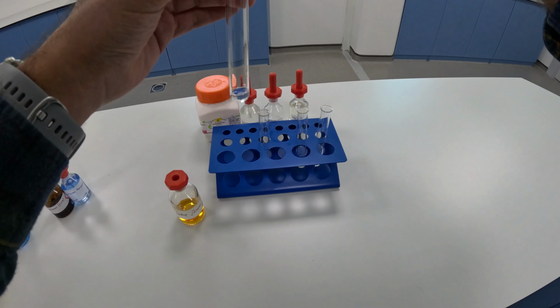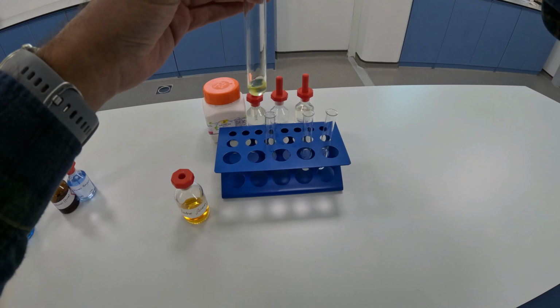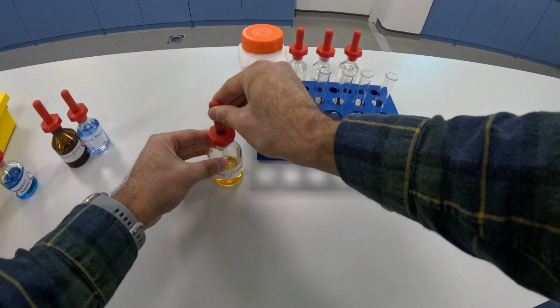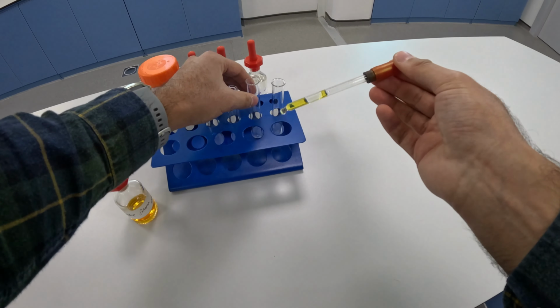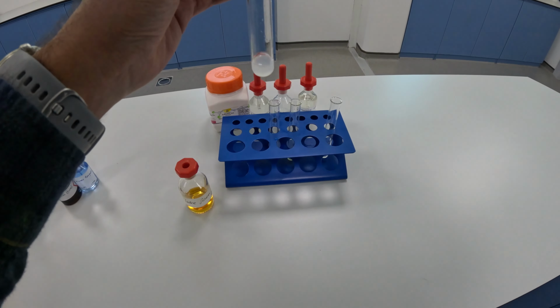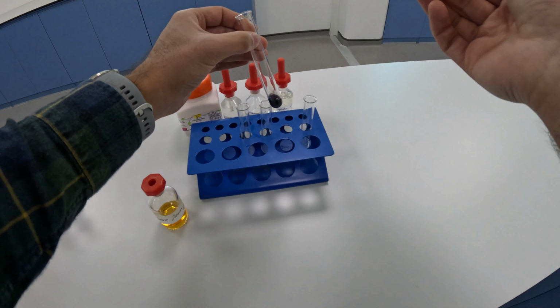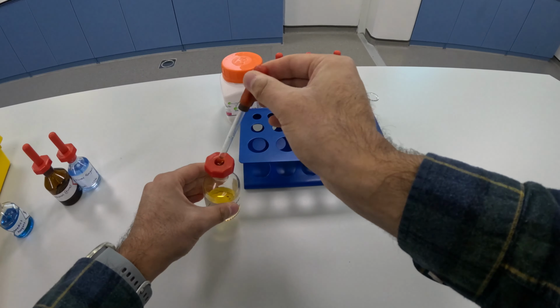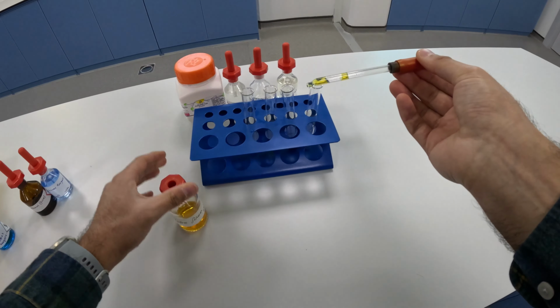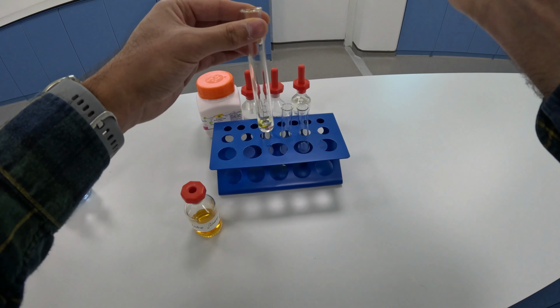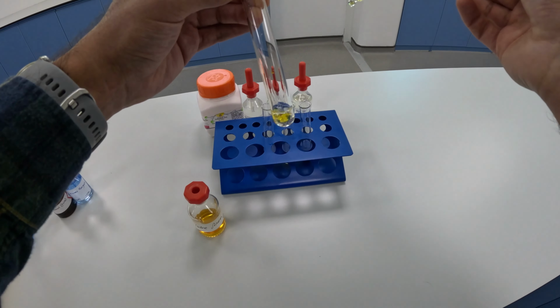Next one is the sugar solution. Once again, it stays orange-brown, so that's negative. Next one is the starch solution. That changes to blue-black, so that's positive. And the last one is the vegetable oil. That stays orange-brown, so that's negative.